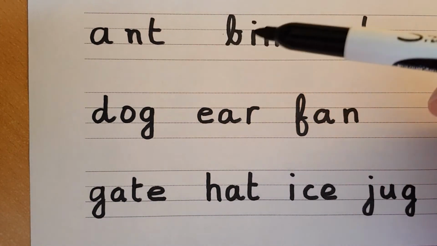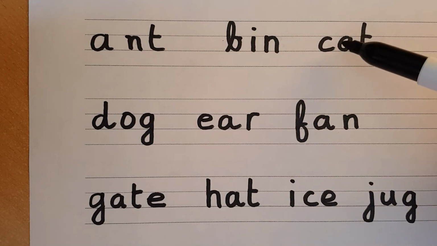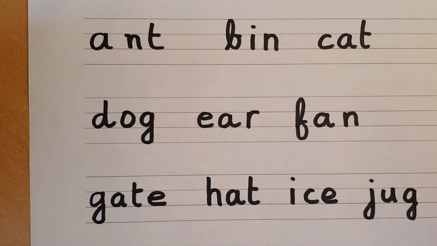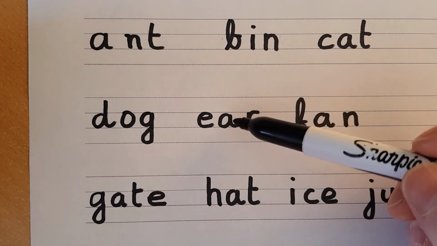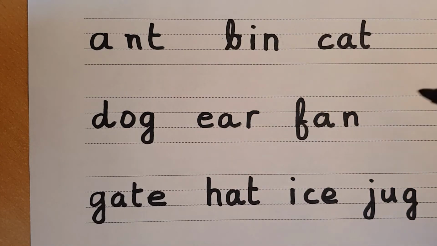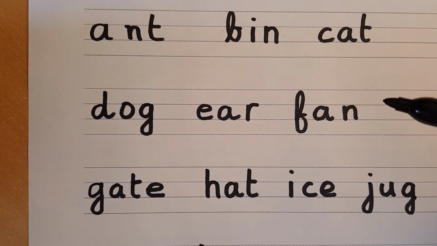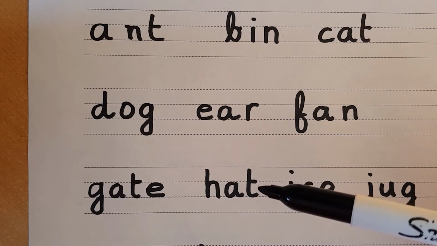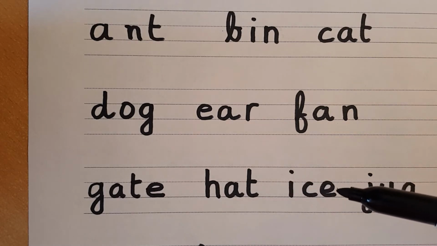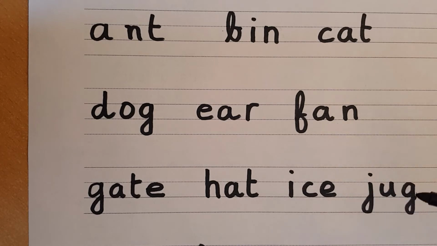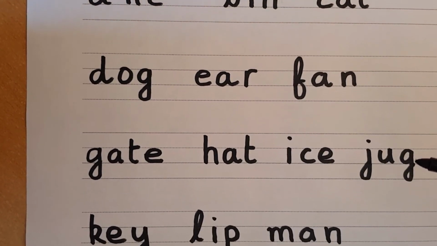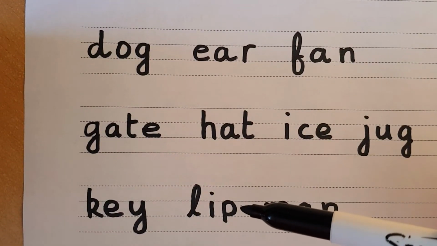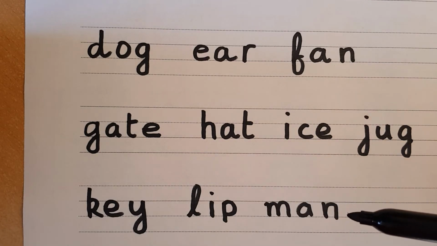Ant, bin, cat, dog, ear, fan, gate, hat, ice, jug, key, lip, man.